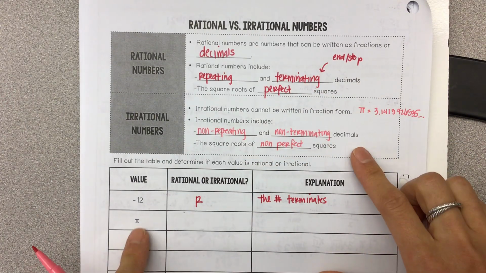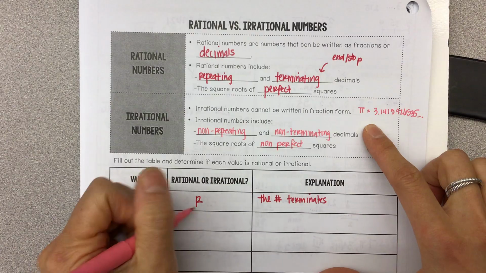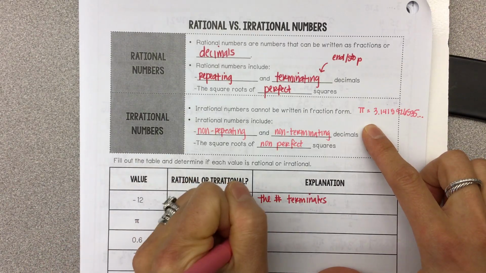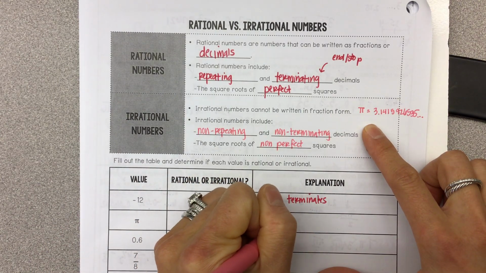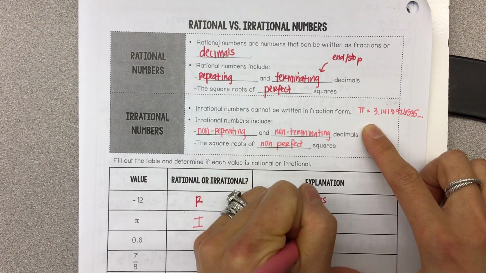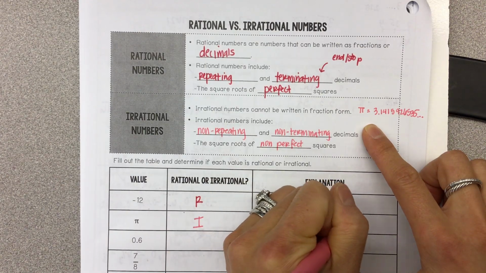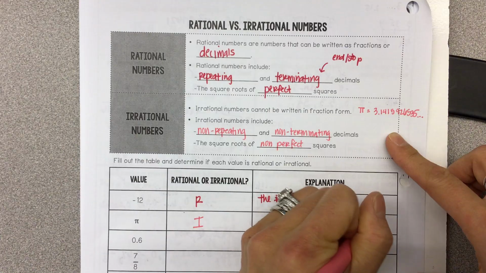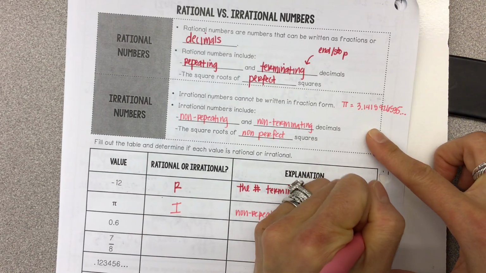Oh, pi, I kind of gave that one away. Pi is irrational. I'm going to put an I because it's a non-repeating, non-terminating decimal. Oh, I should have written smaller.